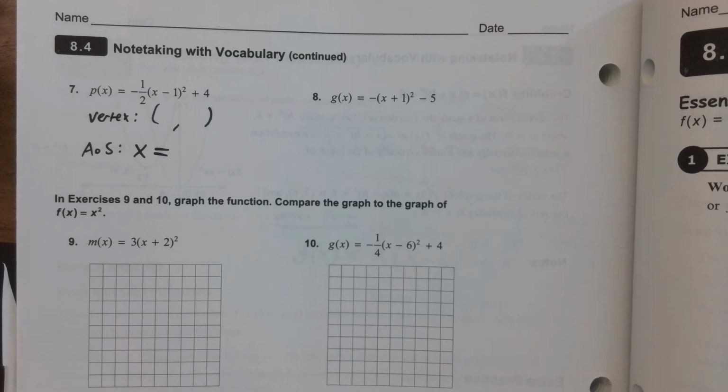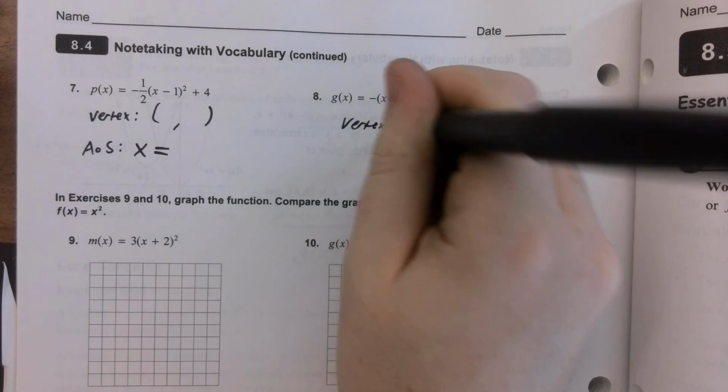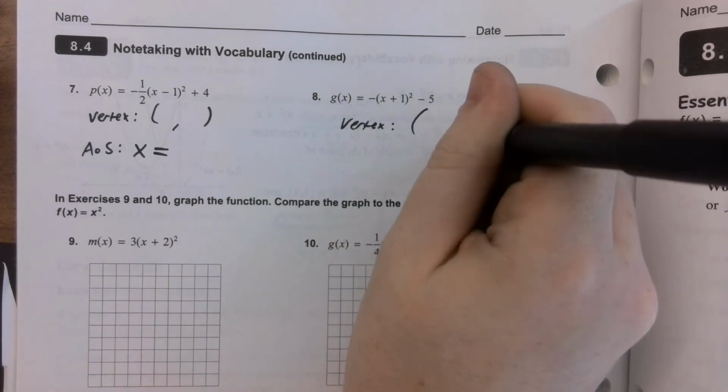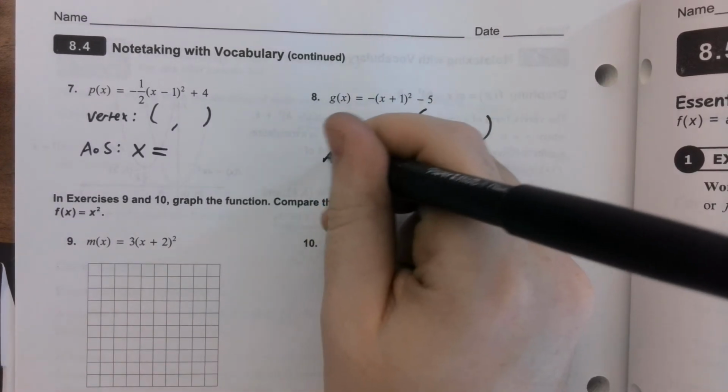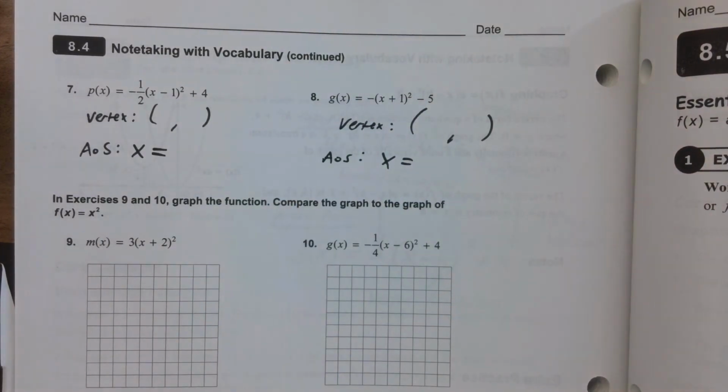Try these two problems out. Pause here and try out problems 7 and 8. Find your h and k to get your vertex. Use the x value of your vertex to find your axis of symmetry. Pause here and let's see how we do.